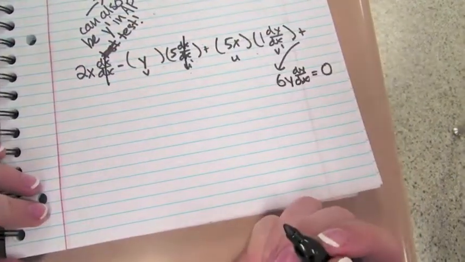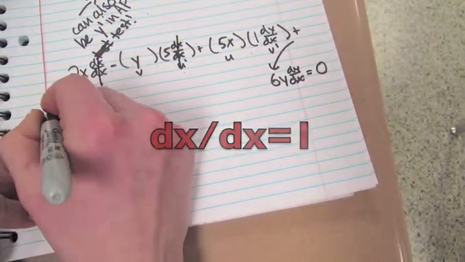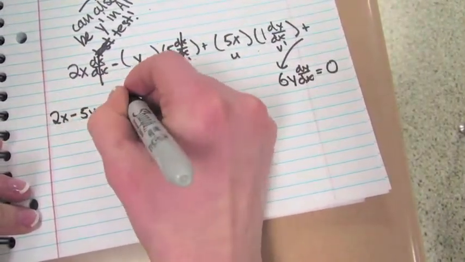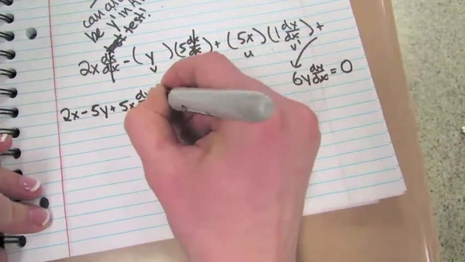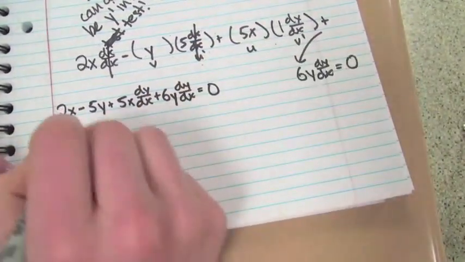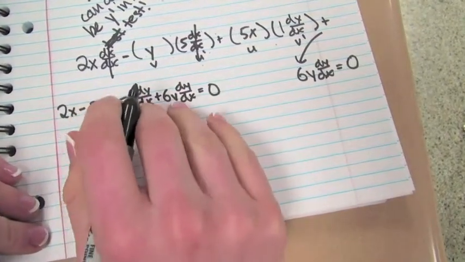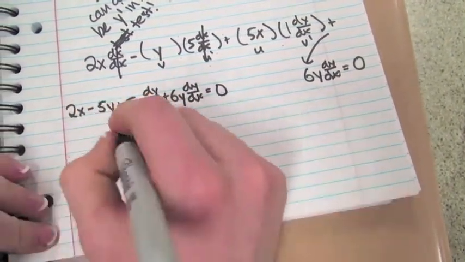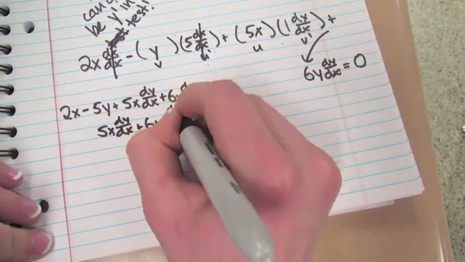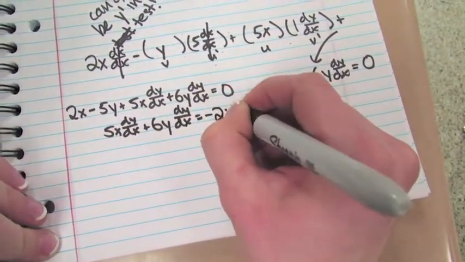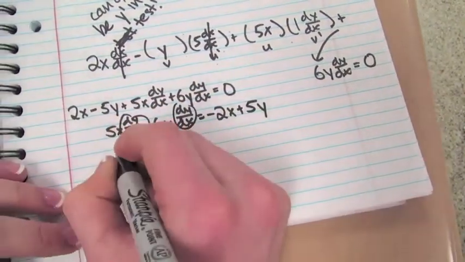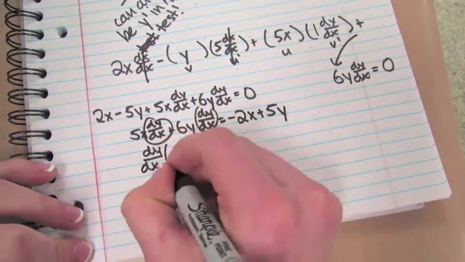Now we're going to simplify a little bit because dx equals 0, and then we're going to write it down more simplified. And then our next step is to isolate the dy dx because our main goal here is to find the slope. So we can move 2x minus 5y over to the other side, just using simple addition and subtraction.